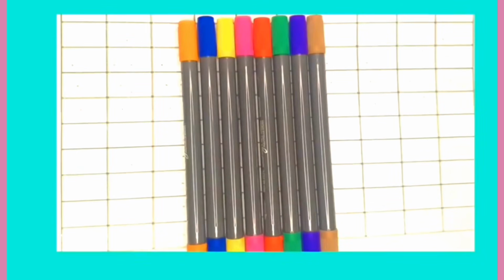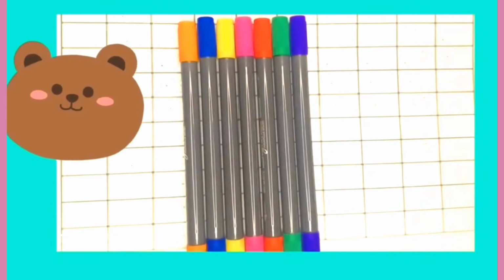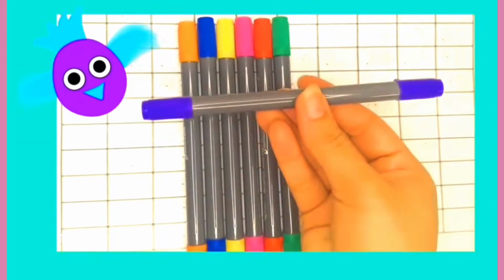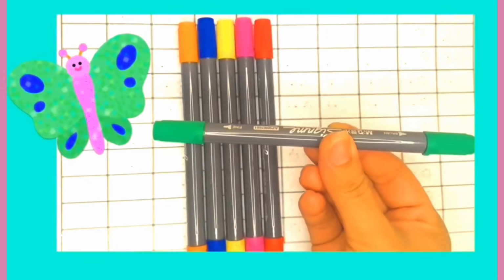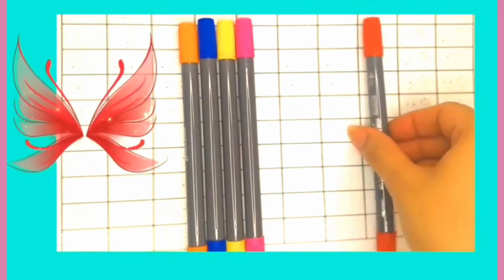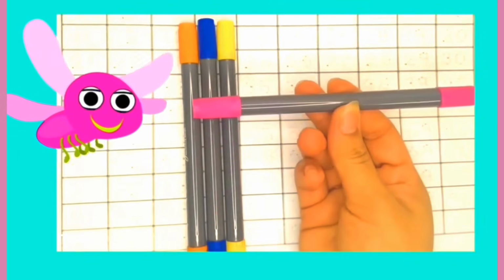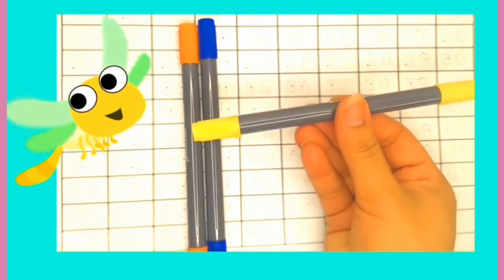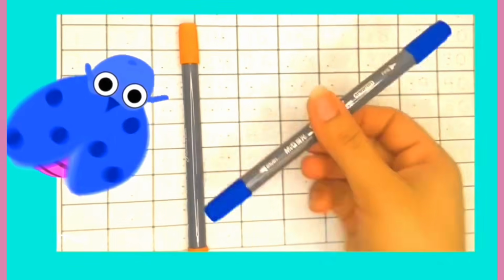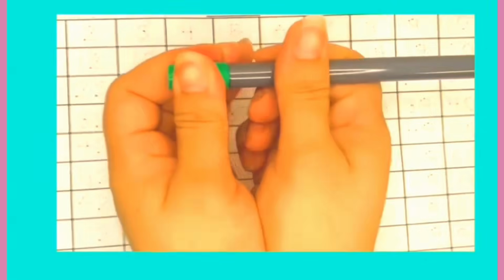Learn about colors. Brown color. Purple color. Green color. Red color. Pink color. Yellow color. Blue color. Orange color. Let's write.